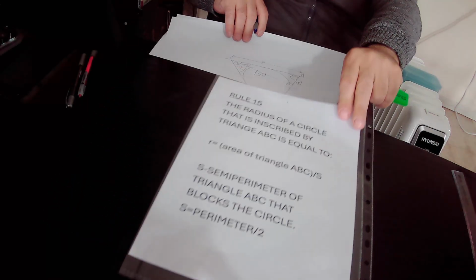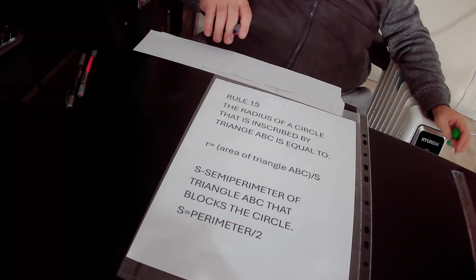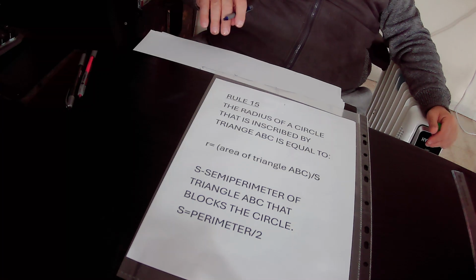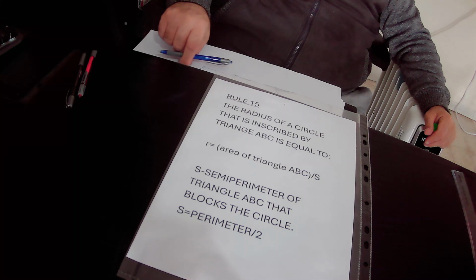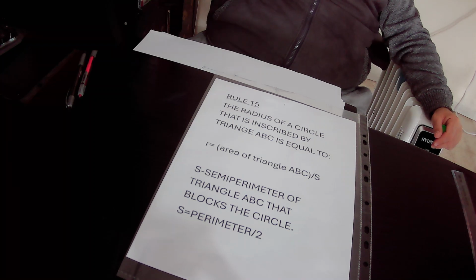According to rule number 15, the radius R of a circle inscribed in a triangle ABC, which could be any triangle, equals the area of triangle ABC over S, where S is the semi-perimeter of triangle ABC. That is to say, the perimeter over 2.